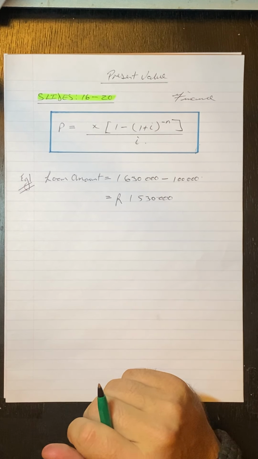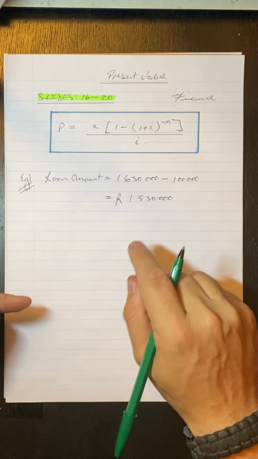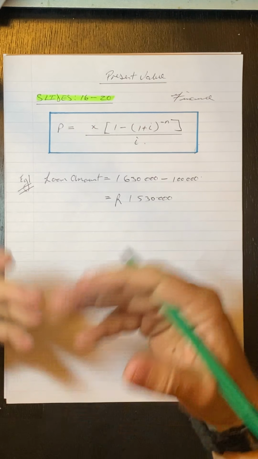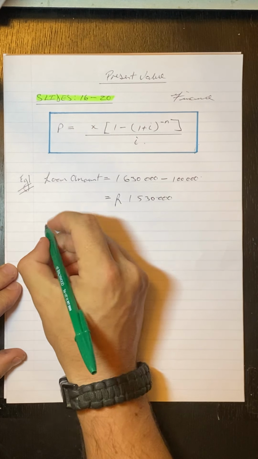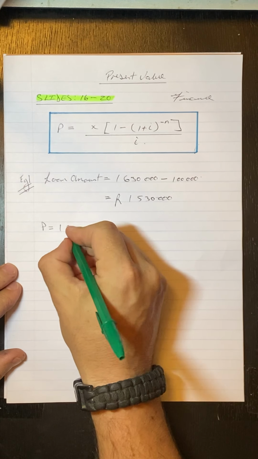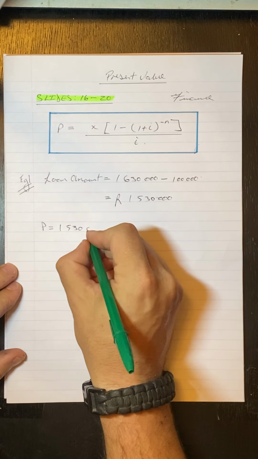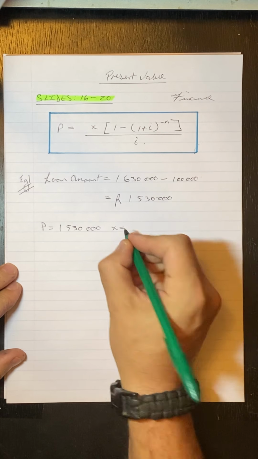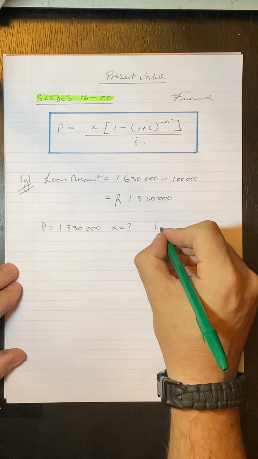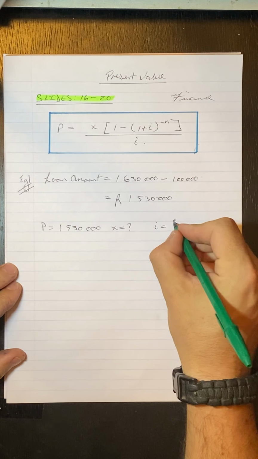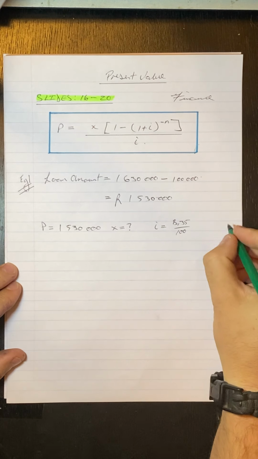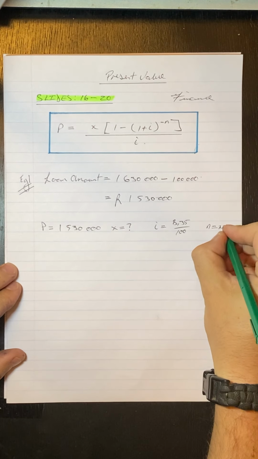Now the question is asking what would his monthly repayments be if he borrowed that amount at that interest rate and that time period. And that's what we're going to work out now. So we know what the present value is. The present value is that. The X we're going to work out, that's the monthly payments. The interest, they told us, was 8.35 over 100, and your time period is 20 years.